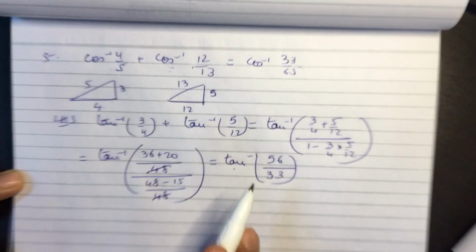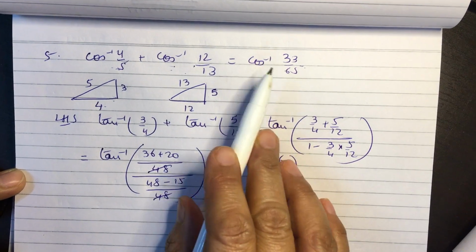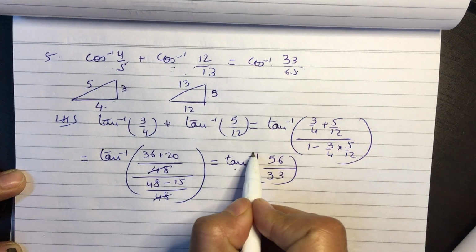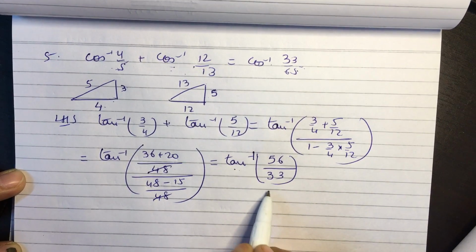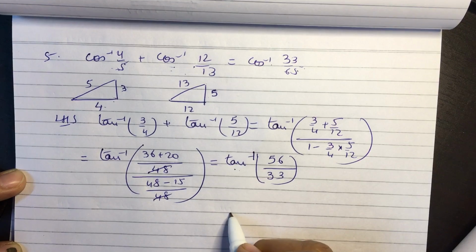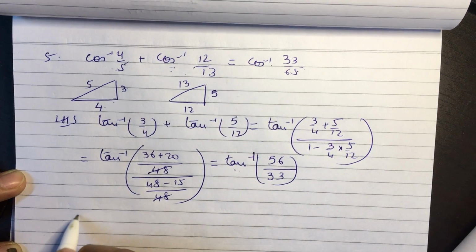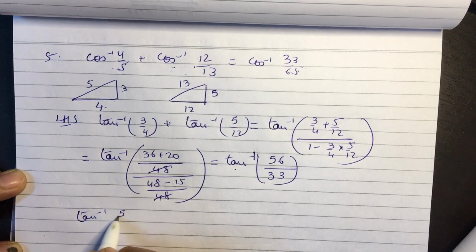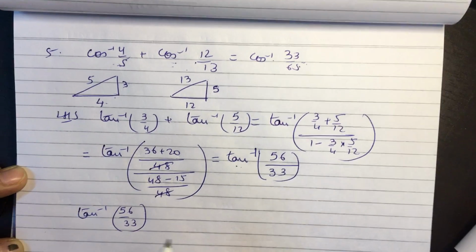Now if you observe, the right hand side is in cos inverse, so we need to further solve it and convert it to cos inverse. So let's start with tan inverse 56 by 33.